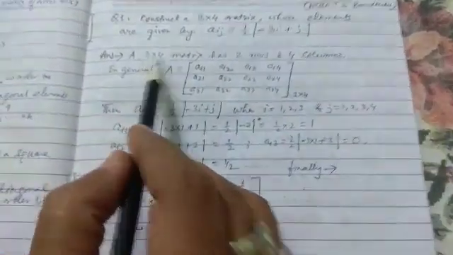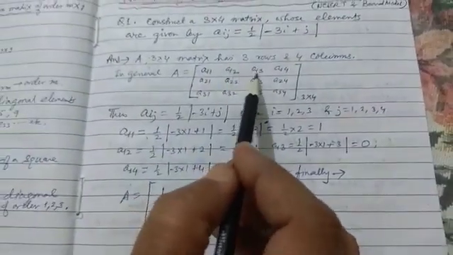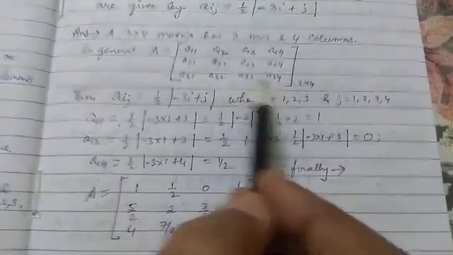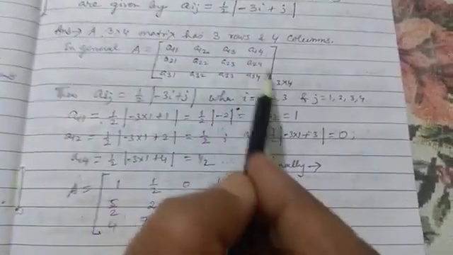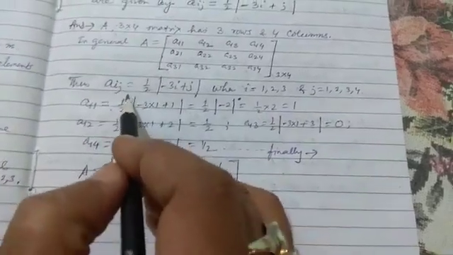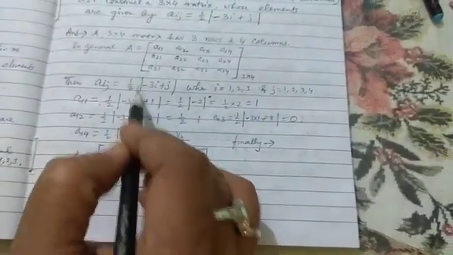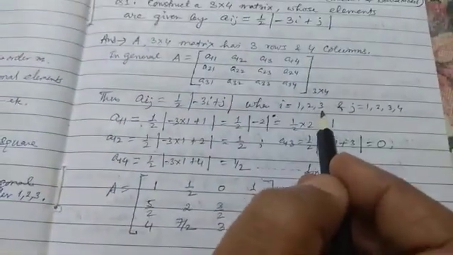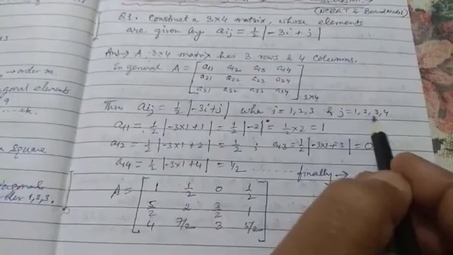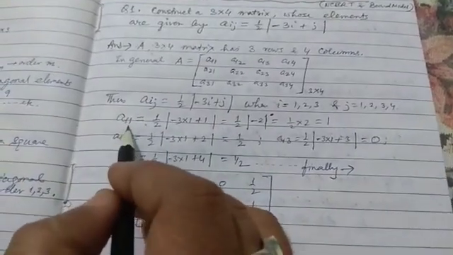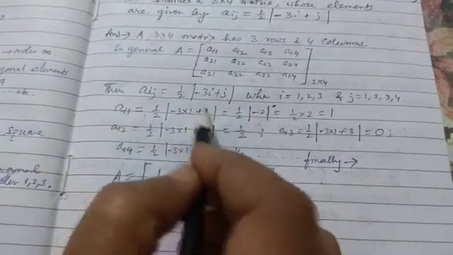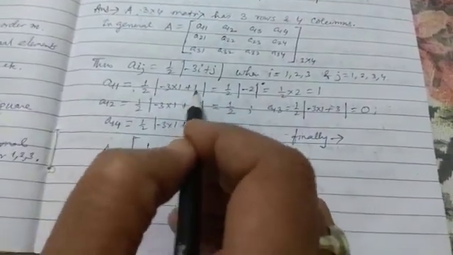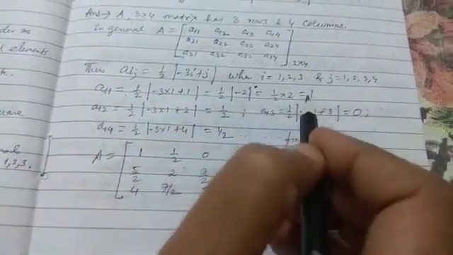Now, we know a 3 by 4 matrix we can write A11, A12, A13, A14, A21, A22, A23, A24, A31, A32, A33, A34. That means 3 rows and 4 columns. Now Aij is given, this is half into mod of minus 3i plus j. Now we'll put i is equal to 1, 2 and 3 for rows and columns j is 1, 2, 3 and 4. So if I put A11, i is equal to 1, j is equal to 1. If we put this, we'll get mod of minus 3 into 1 plus 1, then 1 by 2 of that, it is coming 1.